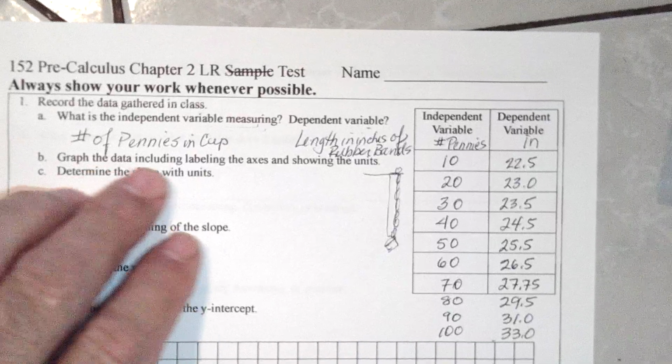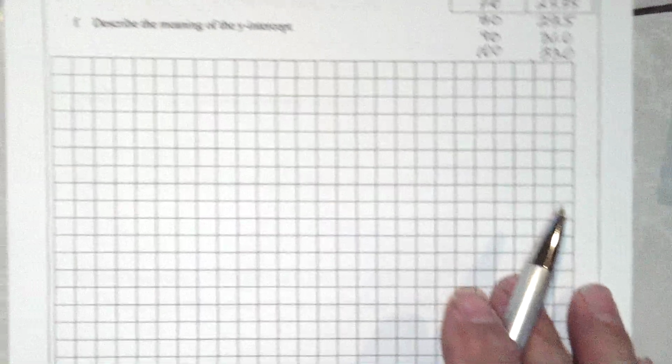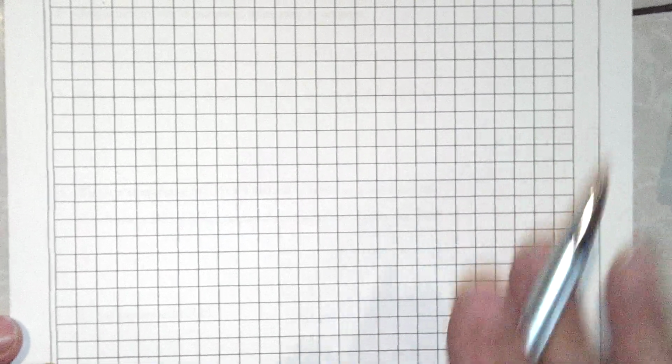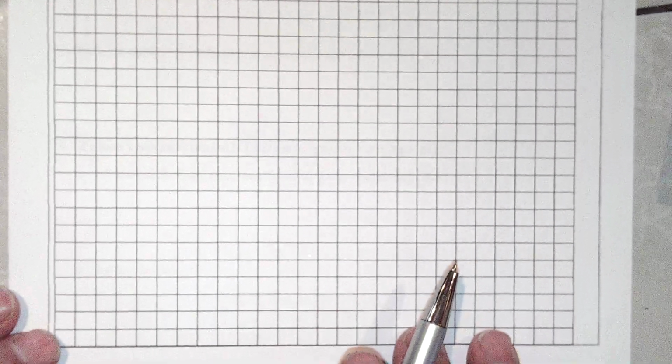Then it says we graph the data, including labeling the axis. So now this is going to be a little hard to show in the video, but I want to use most of my distance across, so I'm going to draw a line here.